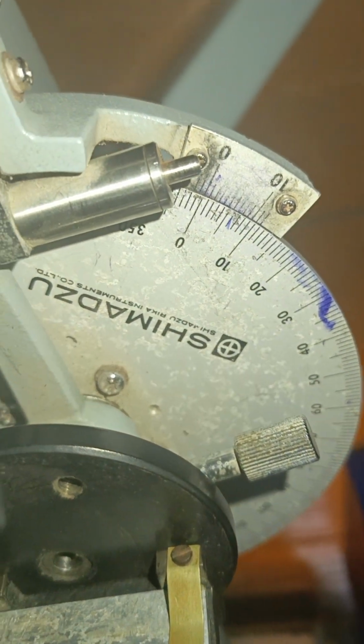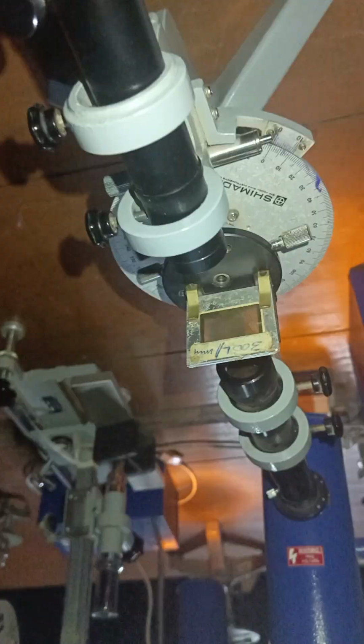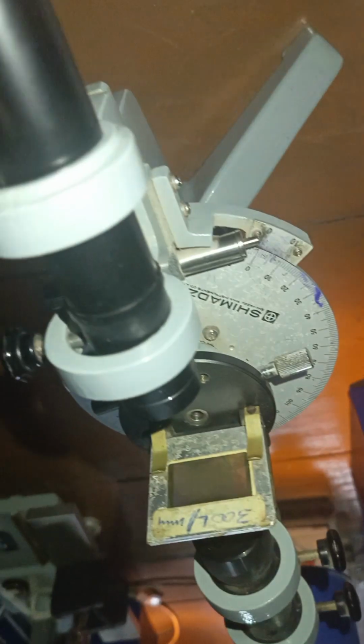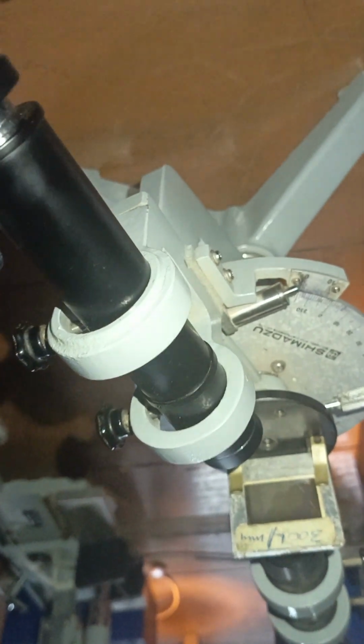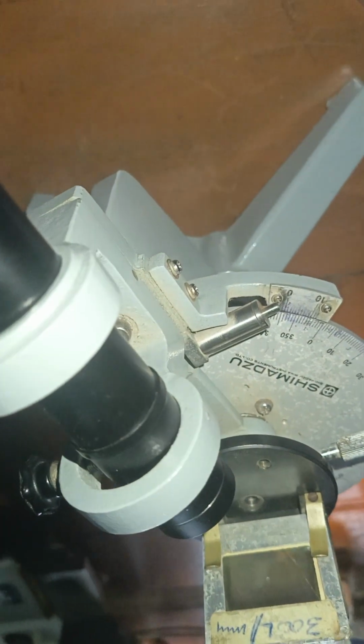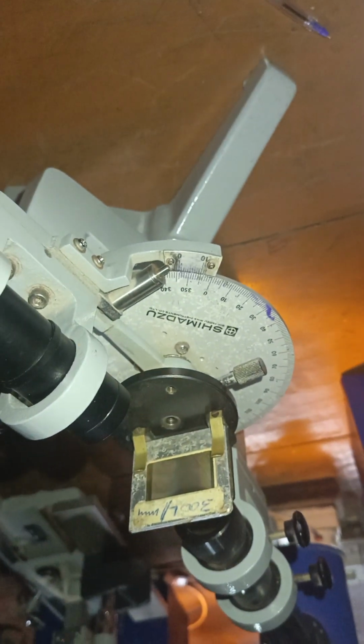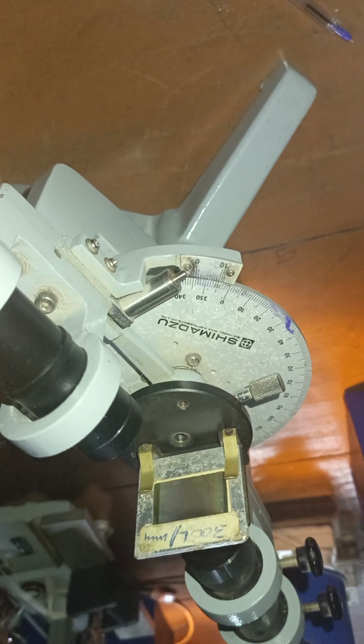Okay, so now that's 0. Then after seeing the 0th order, we move to the right, and we will see the first order of the sodium light.